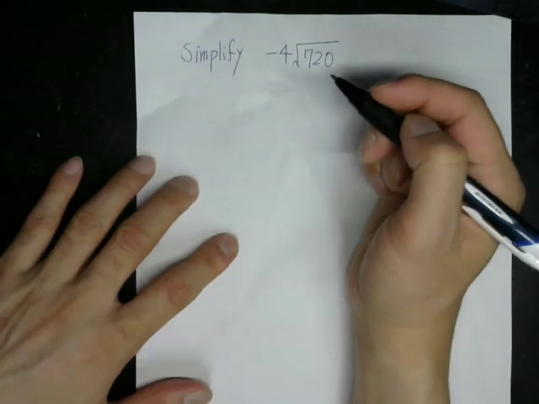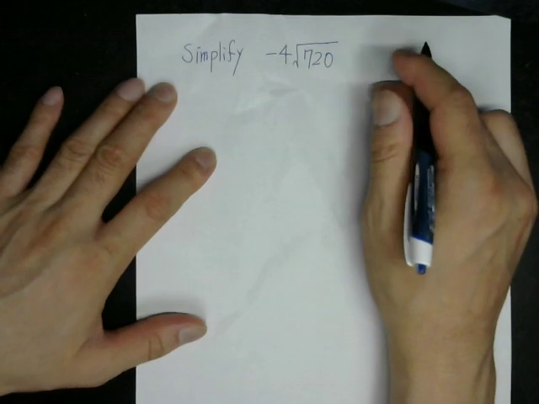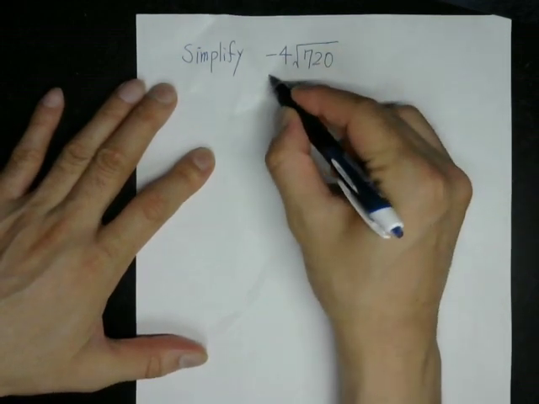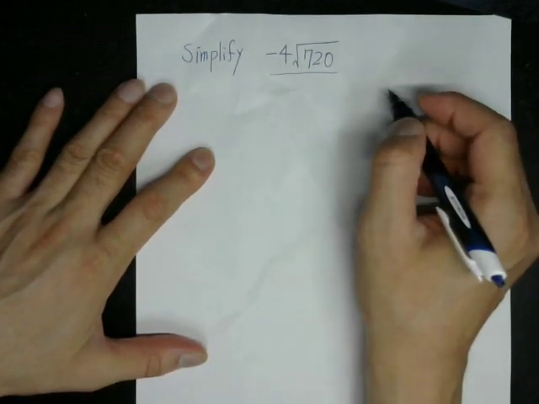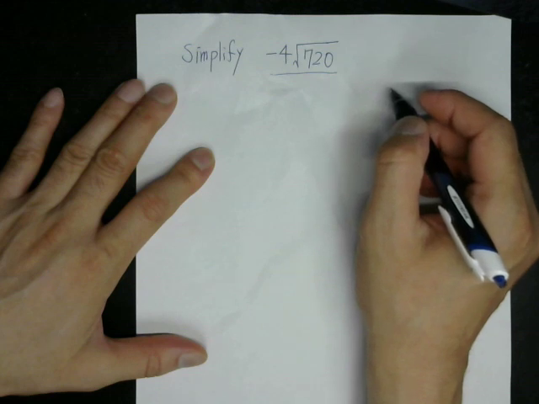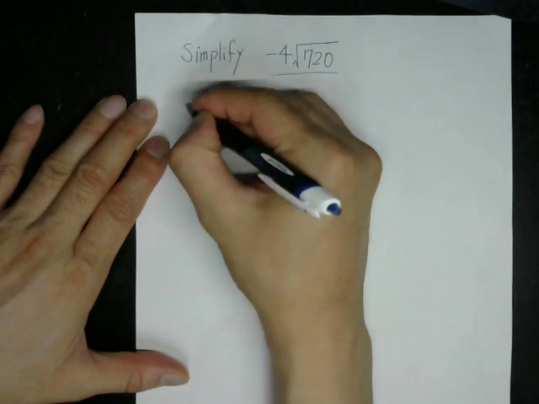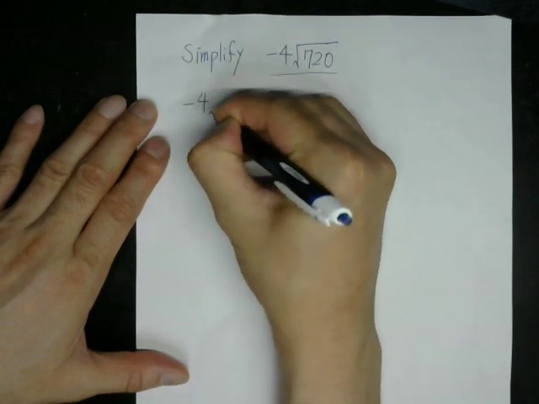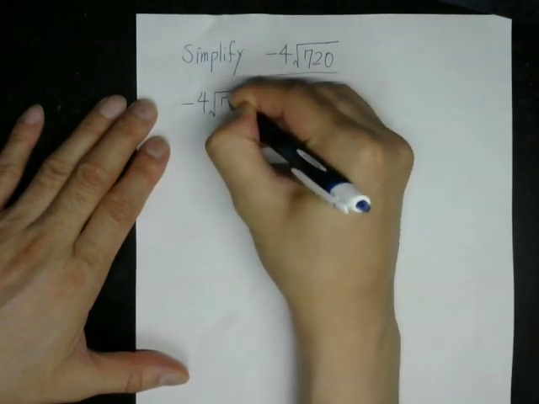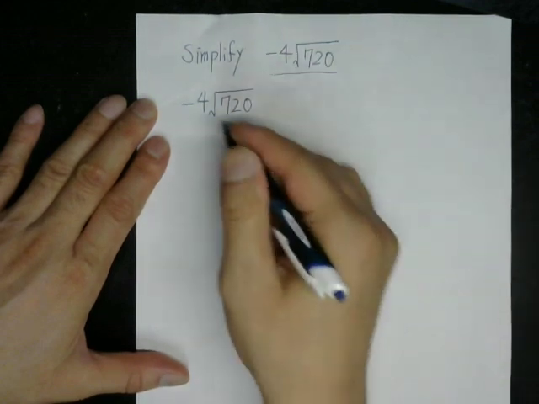Hi everyone. Here I want to show you how to simplify this square root, negative 4 square root of 720. And here's how you do it. Okay, so let me write the same number down here and start calculating.